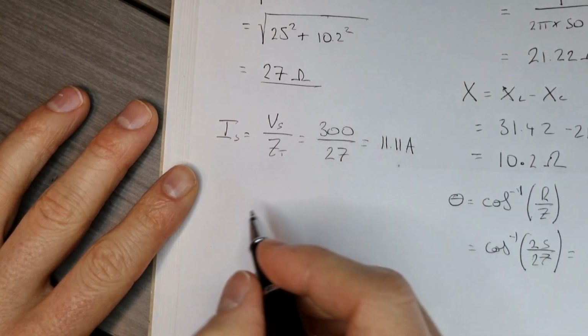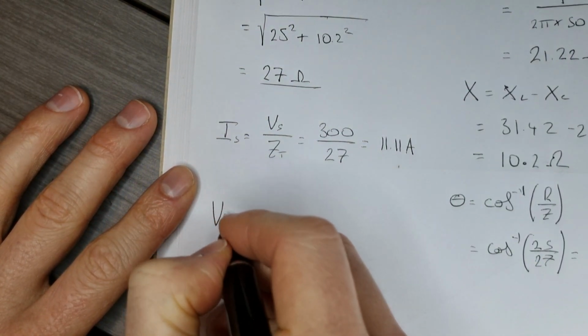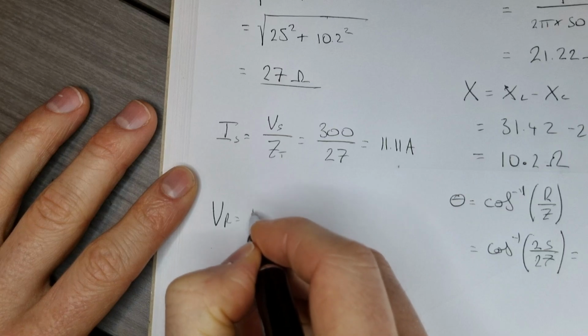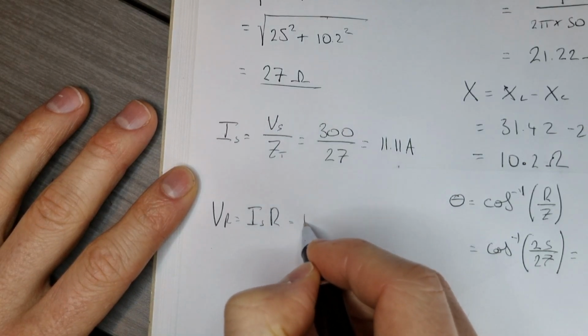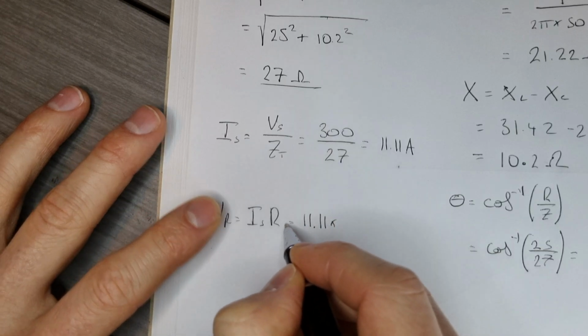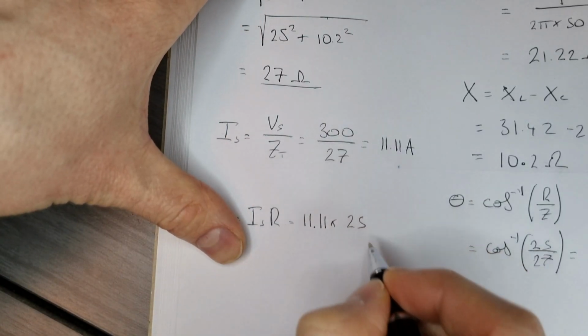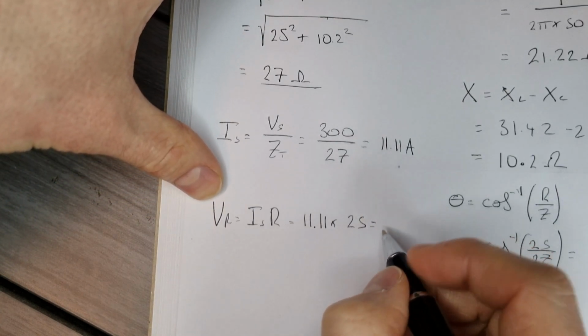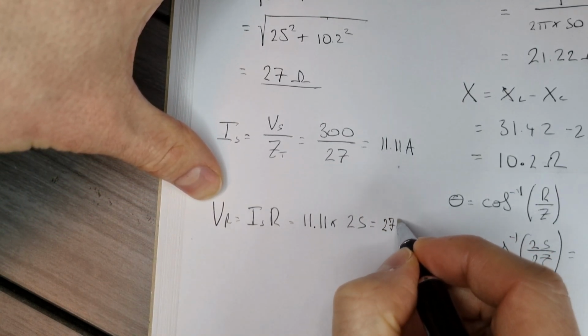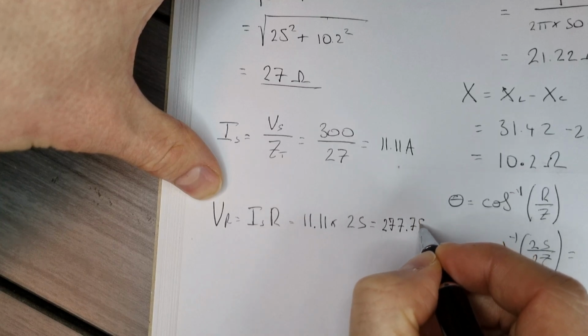We can now work out our voltage drops, so VR is going to be IS times R, which is going to be our 11.11 multiplied by a resistance of 25, and that gives us a voltage drop over the resistor of 277.75 volts.